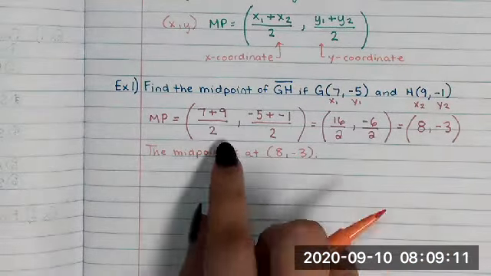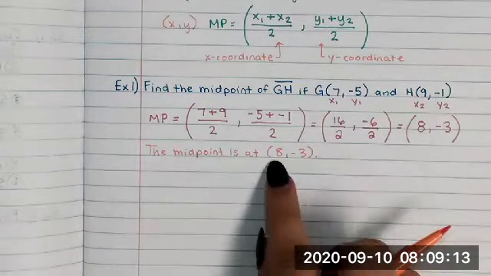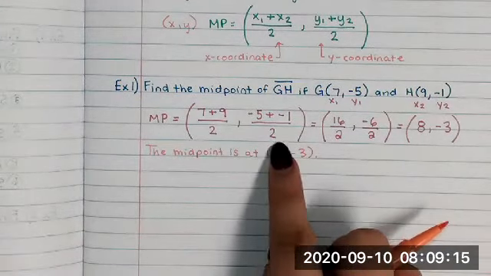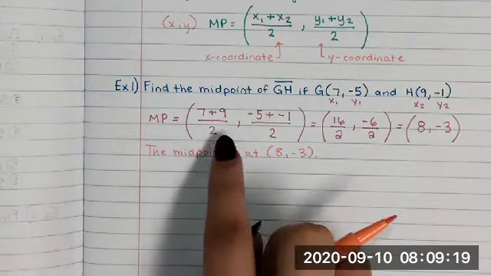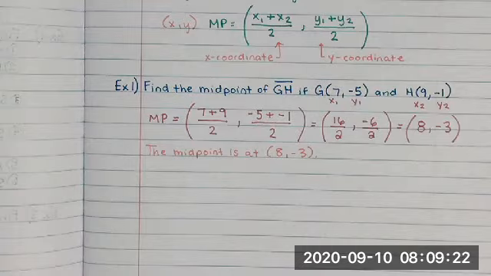Notice how this first one found our x-coordinate and the second one found our y-coordinate. If you ever have to work backwards, that's going to be an important thing to remember. And also remember, don't put this whole thing into the calculator.